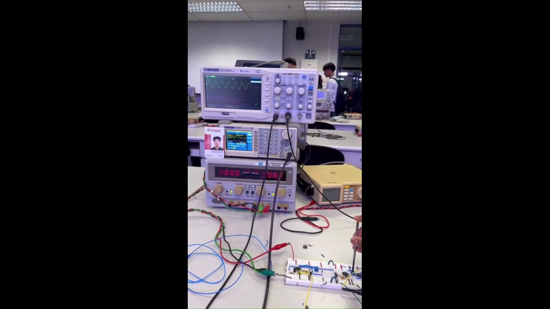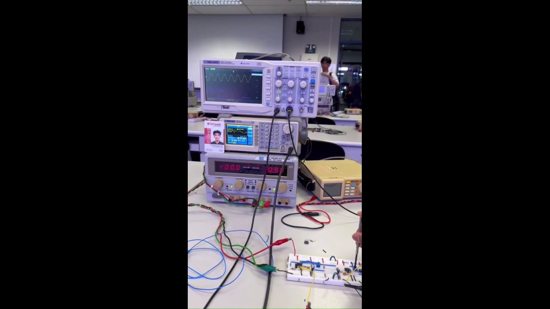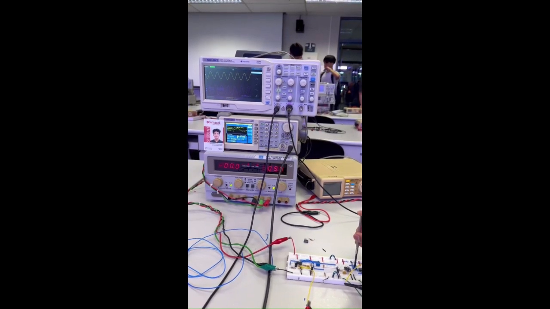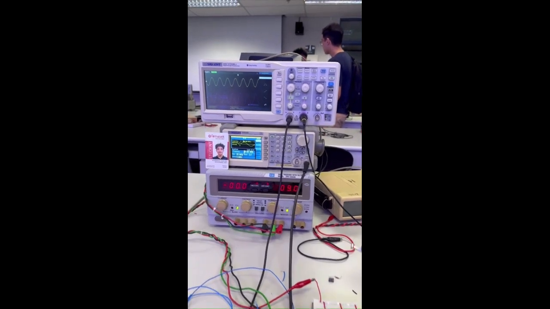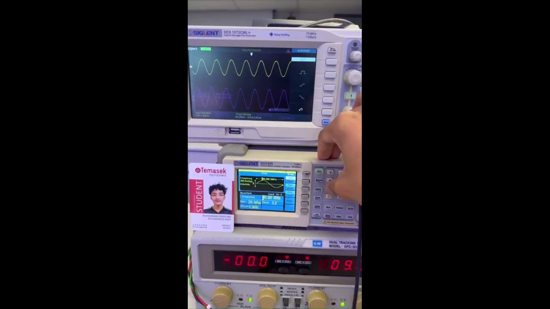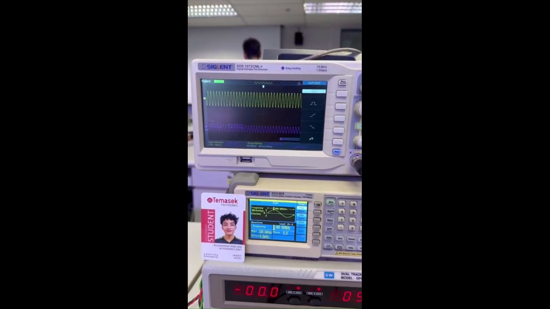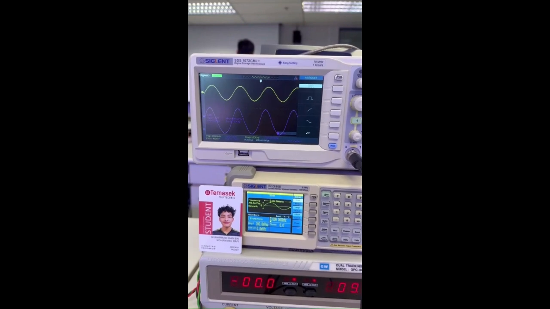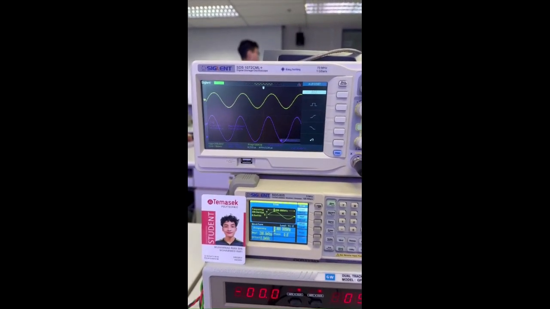And as I adjusted the trimmer potentiometer, the voltage changed to 6.4 volts. So we know that it is directly responsible for adjusting the output volume of the whole circuit. This is me changing the frequency to 1 kHz. Now the V peak to peak is 1.86 volts.